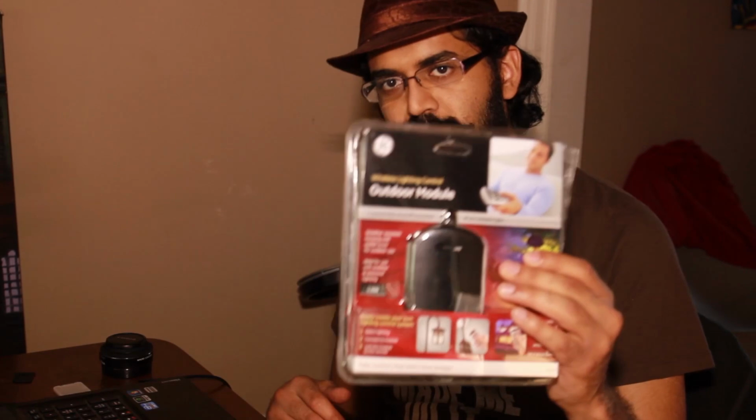For example, this GE plug-in module. Those client devices are going to be controlled by the controller, obviously. You also need controller software, and you probably want your Z-Wave controller plugged into something like a computer or a router.